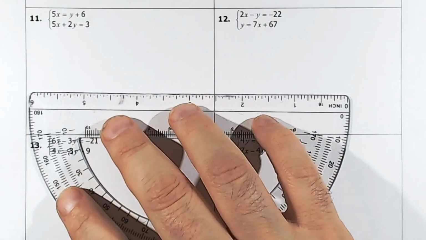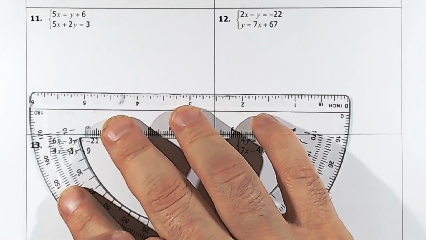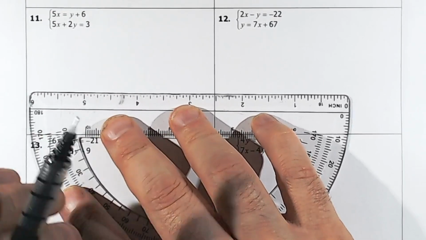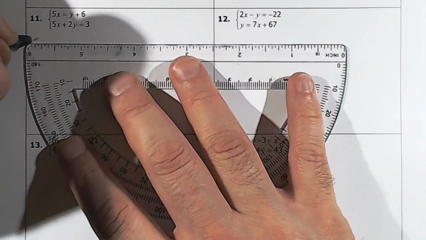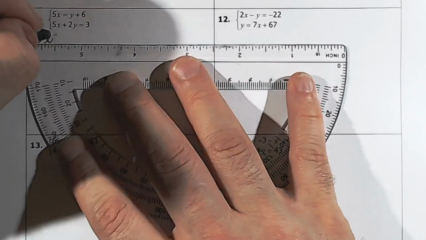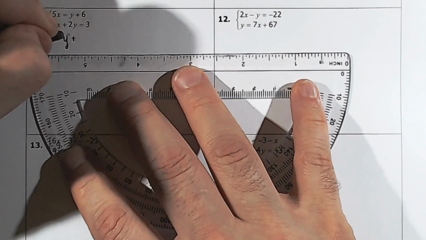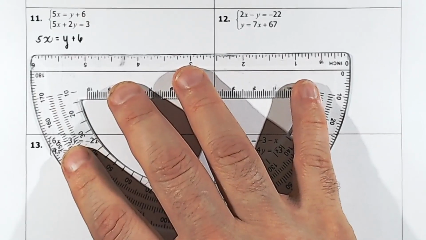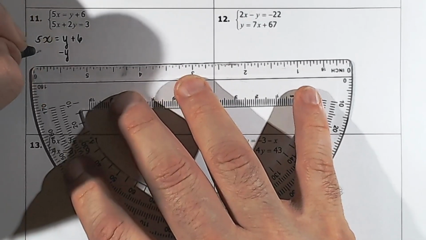So what we have to do is get this top equation to look like the bottom equation. And that means we have to move this y over to the left side of the equal sign. So before we do anything else, we have to rearrange the terms in the top equation. So let's write 5x equals y plus 6. Now I want that y to go over on the left side of the equation, so I'll have to subtract y from both sides.